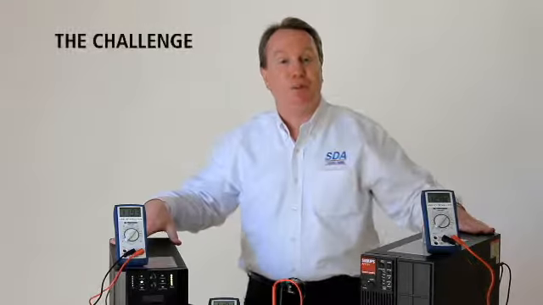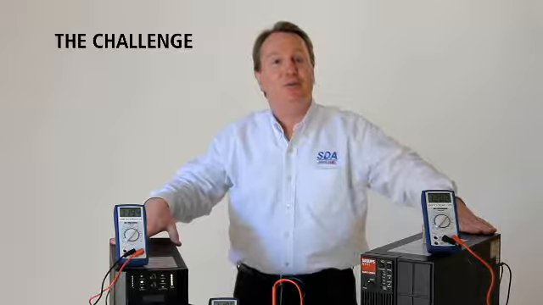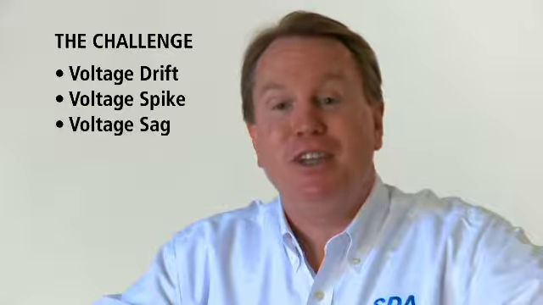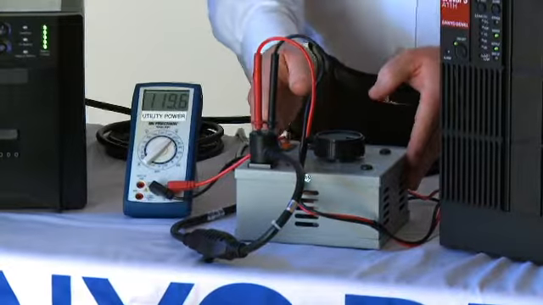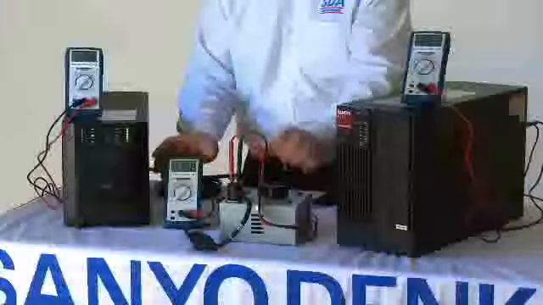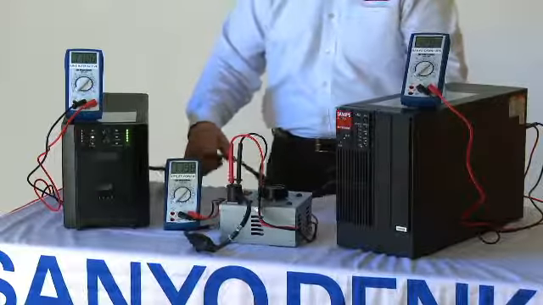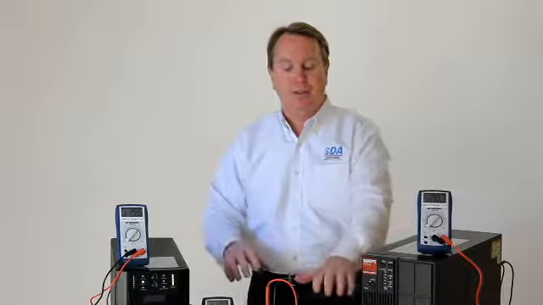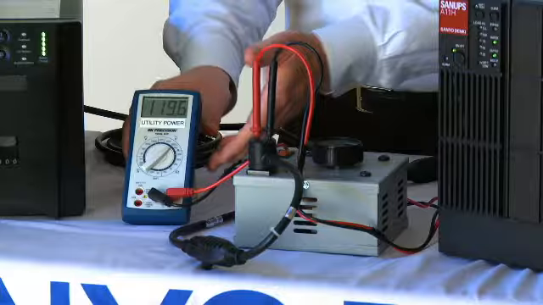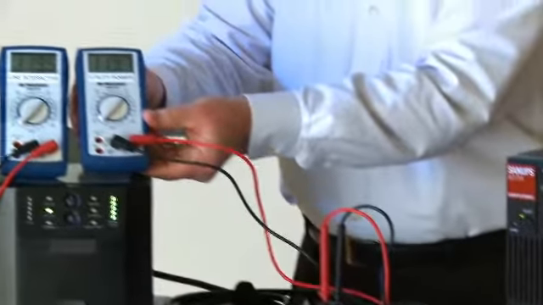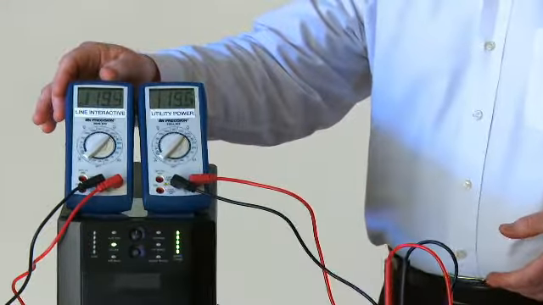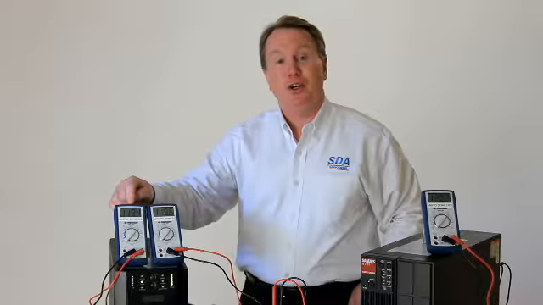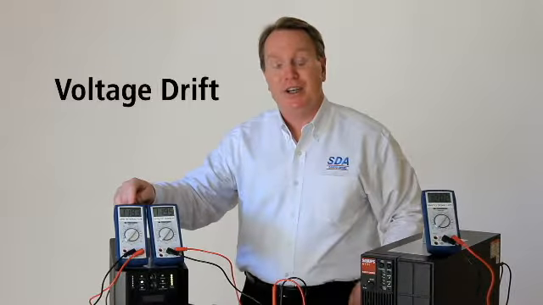Today, we're going to challenge both of these units with 4 standard power conditions: voltage drift, voltage spike, voltage sag, and voltage collapse. Let's see how our two units compare. We're using a variable transformer to simulate utility source voltage. The output of this variable transformer is connected to both UPSs. Both UPSs are seeing identical voltage in this demonstration. This meter is indicating utility voltage. This meter is connected directly to the line interactive output. This is the voltage that your precision equipment is experiencing and seeing.